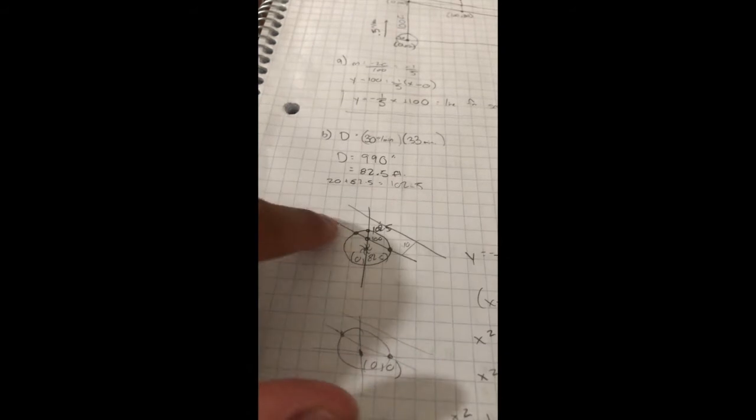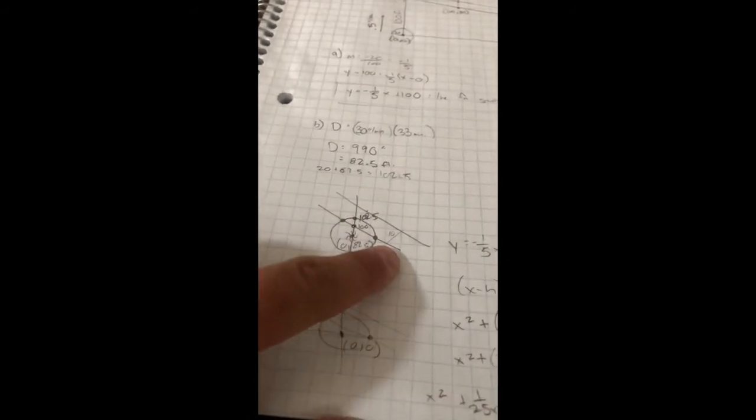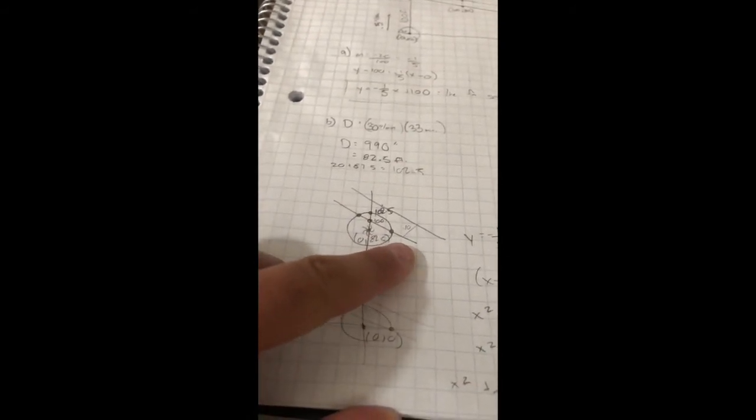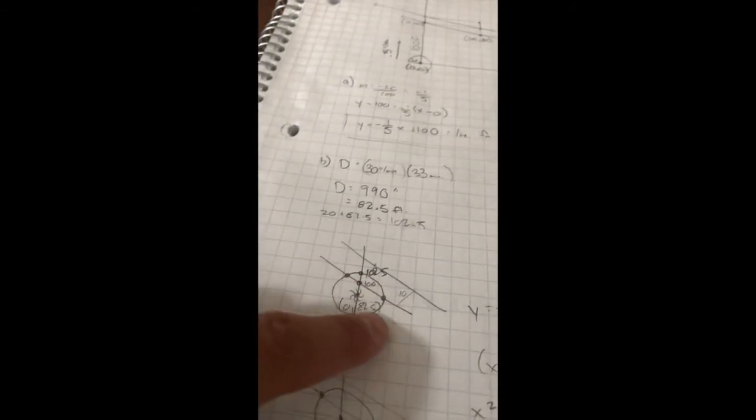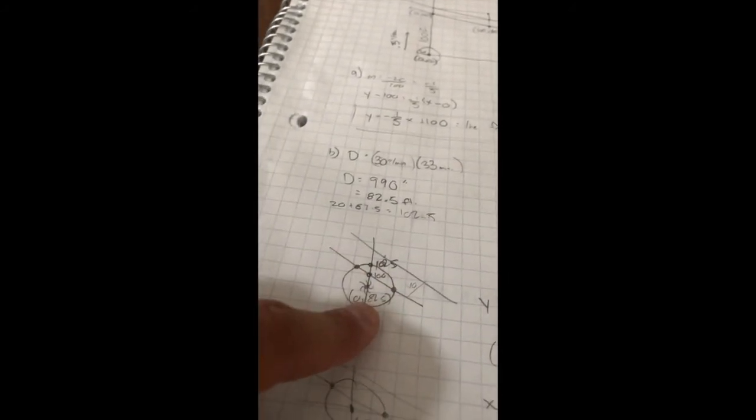Now we're looking for the 2 points at which the circle intersects our line, so we have to plug our value for y, which we got earlier, -1/5 x plus 100, into the equation of a circle centered at 0, 82.5.